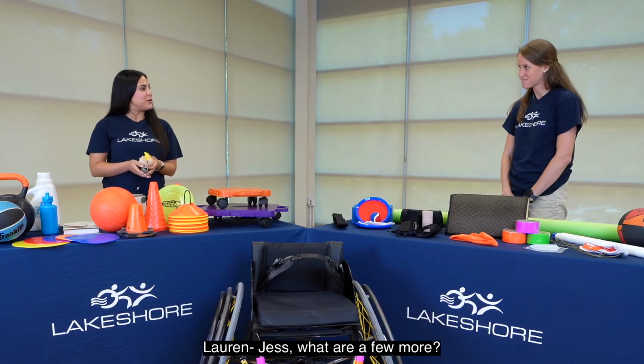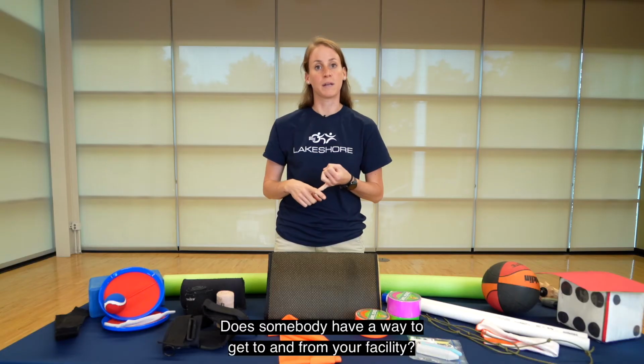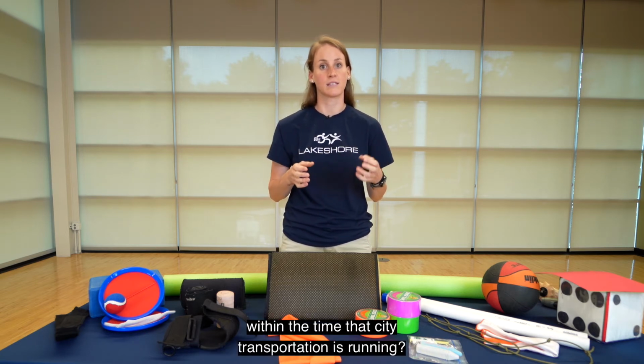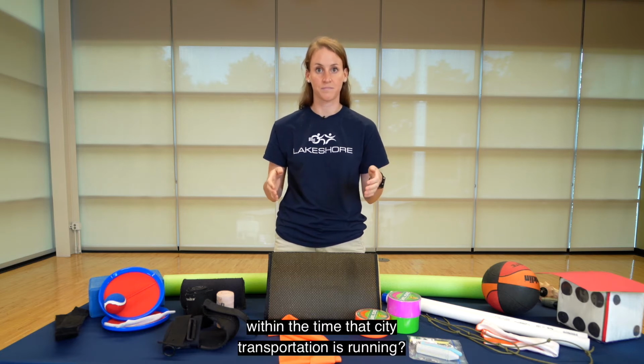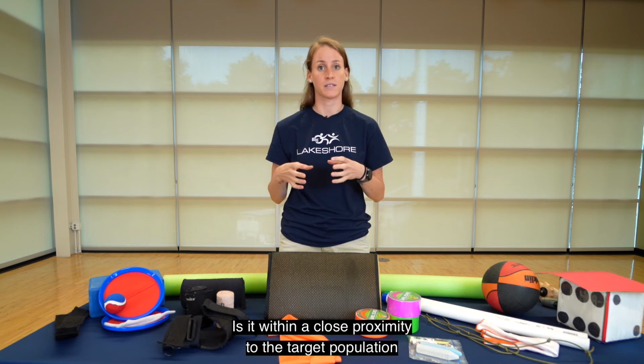Jess, what are a few more? A couple other barriers include transportation. Does somebody have a way to get to and from your facility? Are they using city transportation? If so, are your programmings falling within the time that city transportation is running? Where is the facility that you're using? Is it within a close proximity to the target population that you're hitting?